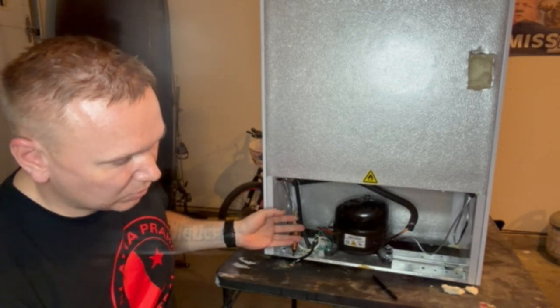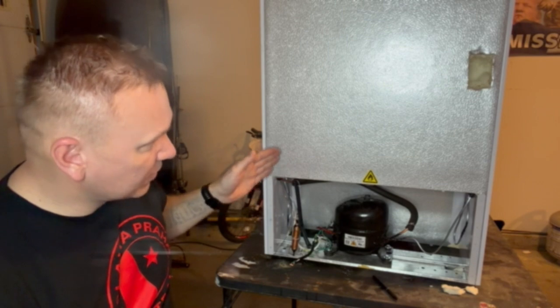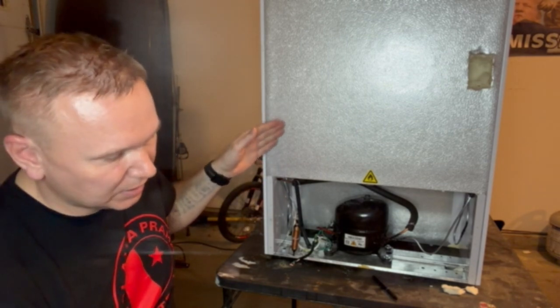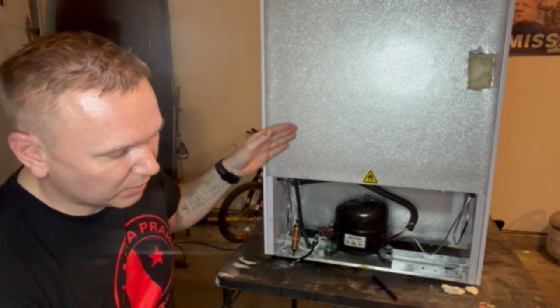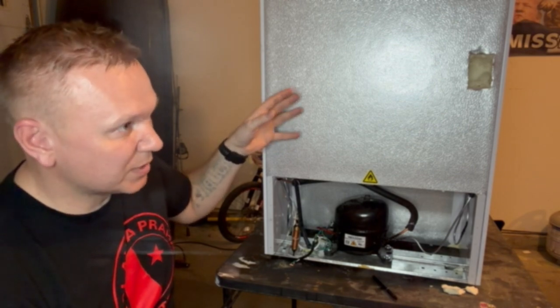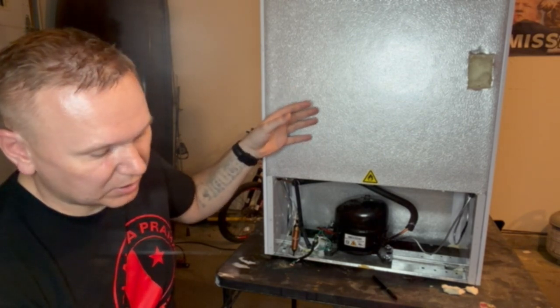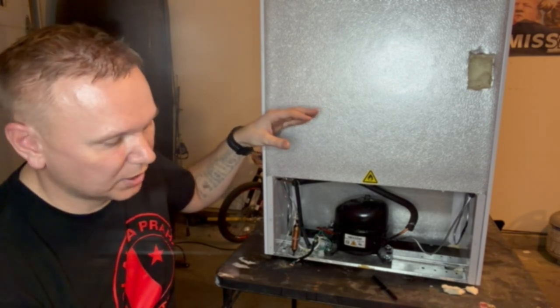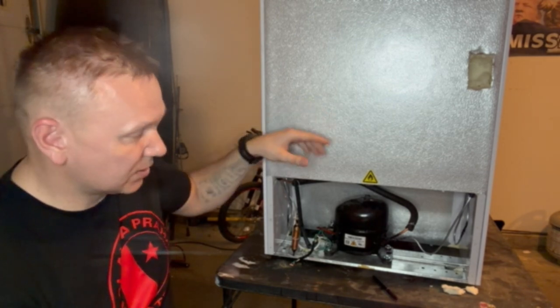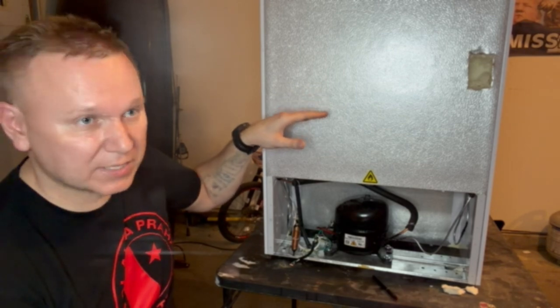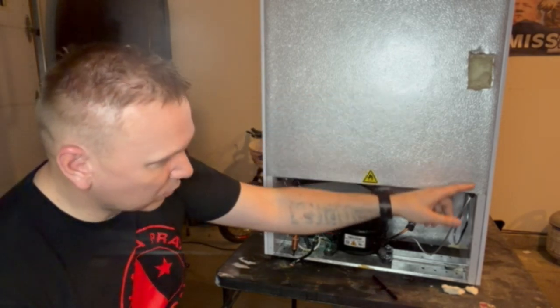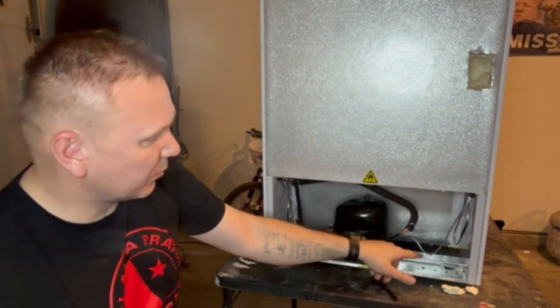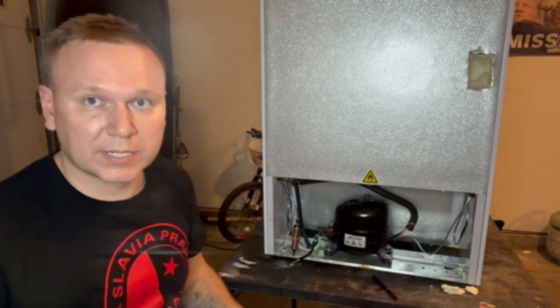Then the cold refrigerant goes inside the refrigerator into the evaporator coils, and it absorbs the heat from inside, and the refrigerant turns back into low pressure vapor. This process basically cools down the space inside the refrigerator, and then it goes back again to the compressor and the cycle repeats.